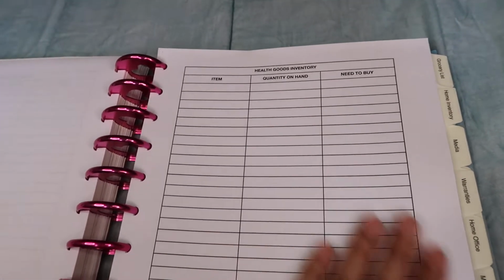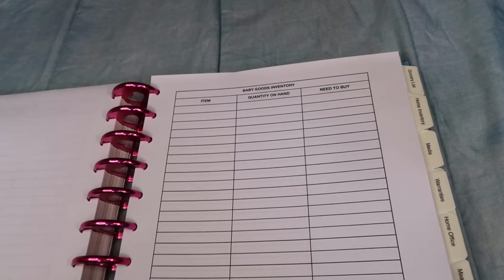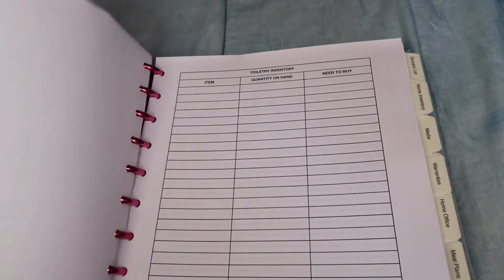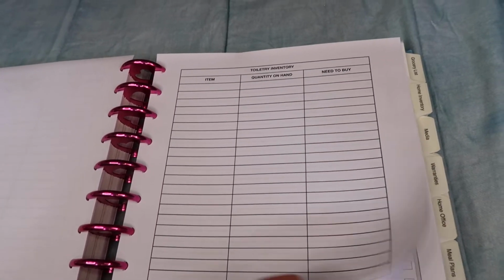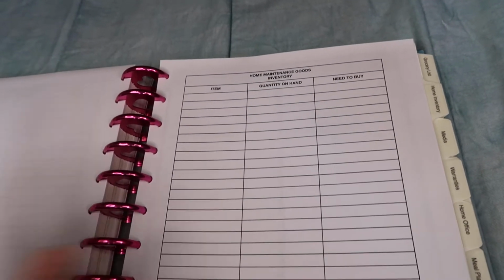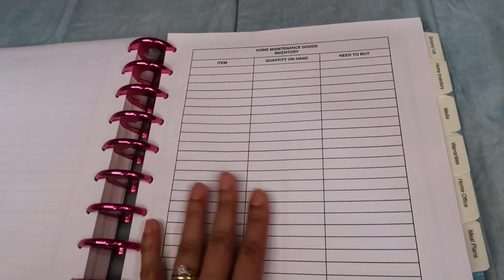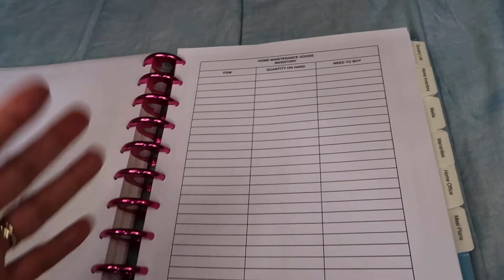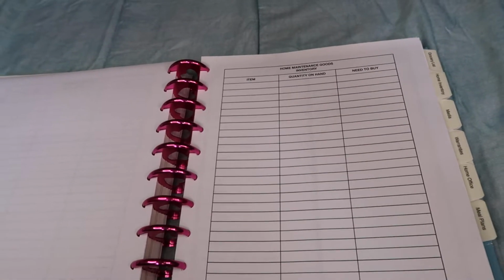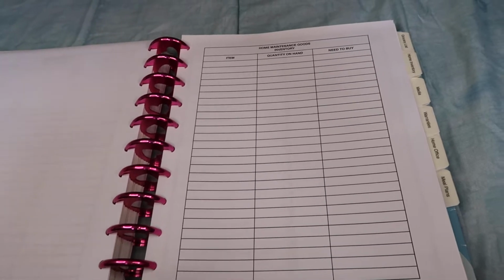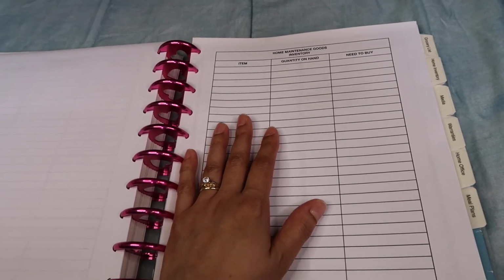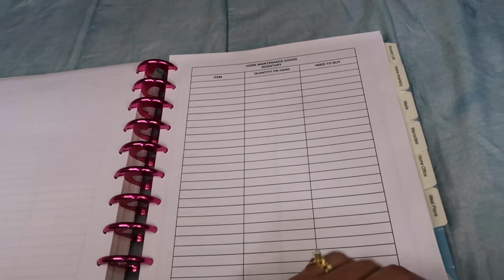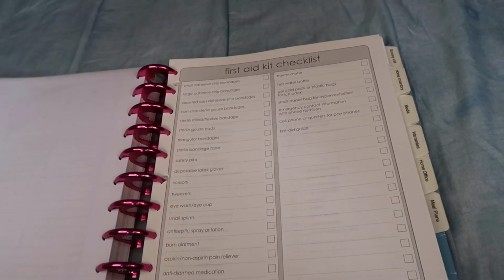I also did a health goods inventory list, baby goods inventory checklist, cleaning supplies inventory, toiletry inventory, and home maintenance goods inventory. Home maintenance like batteries and things like that. And then as I use this home management planner, I'm going to see what other type of inserts I need. If I can't find what I want online, I'm just going to create it myself on my computer.